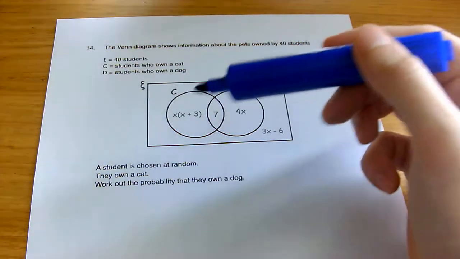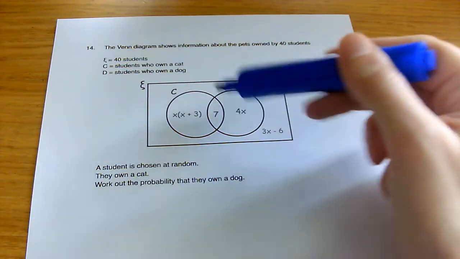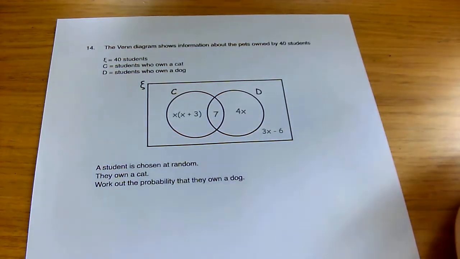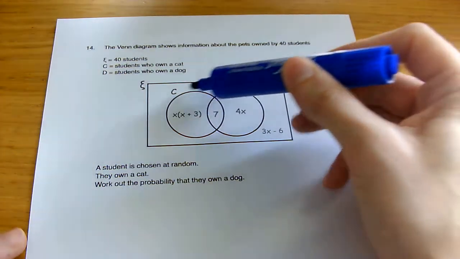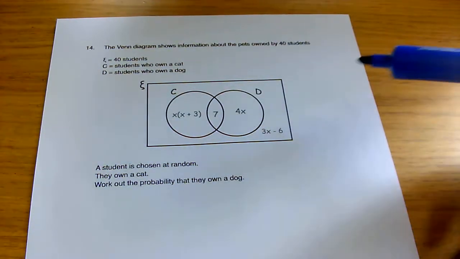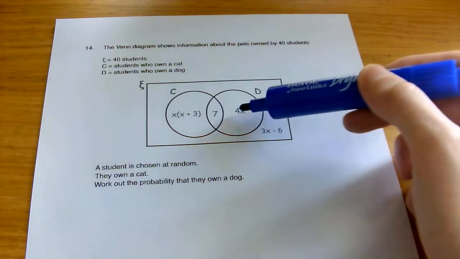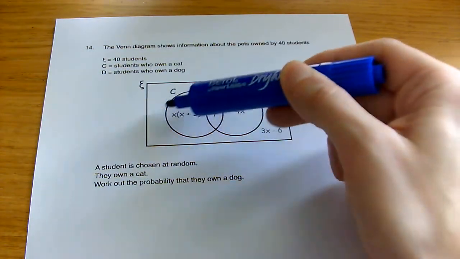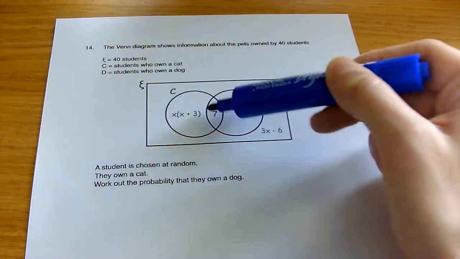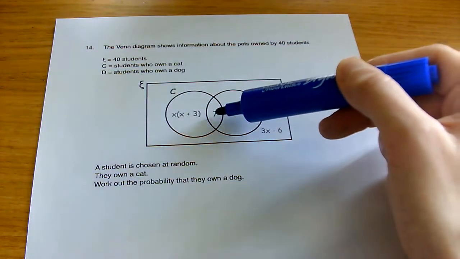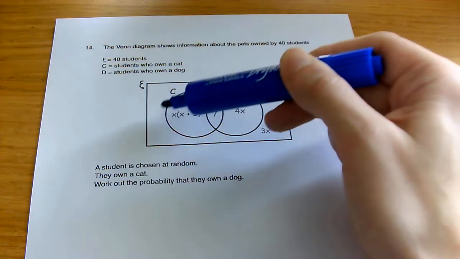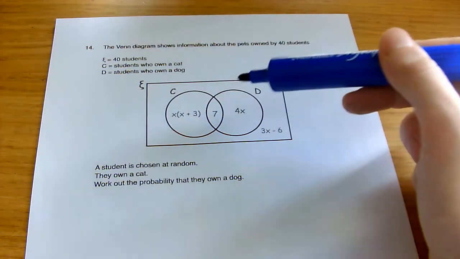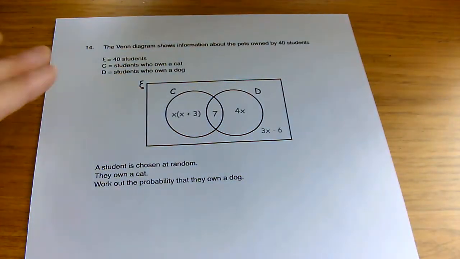We then have to work out if somebody is chosen who does own a cat, what's the probability they own a dog? Normally it wouldn't be too hard. You would look in the cat circle because they definitely do own a cat. So you're not supposed to be looking anywhere else. It's just out of these people here. And you say, well, how many of these people own a dog? Well, these 7 do, so it'd be 7 out of this total. But what is that total? Because we don't actually know what x is. And that's where the difficulty comes in.